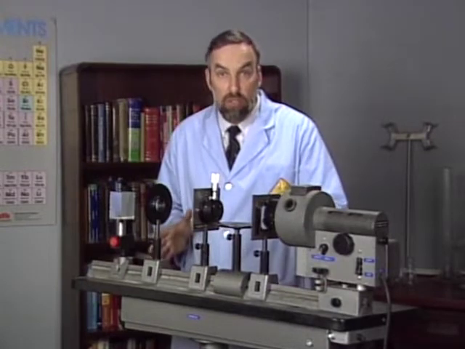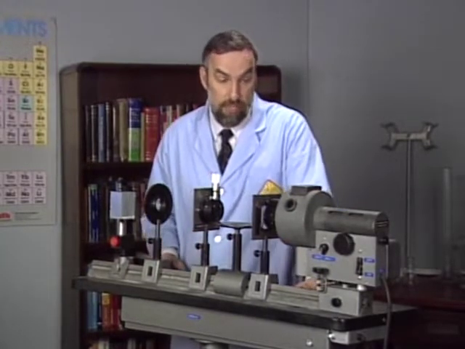And radiation with a frequency that's too high carries too large a package of energy. It's not absorbed either. Its energy is not the specific amount needed to make the molecule vibrate at the next higher level.